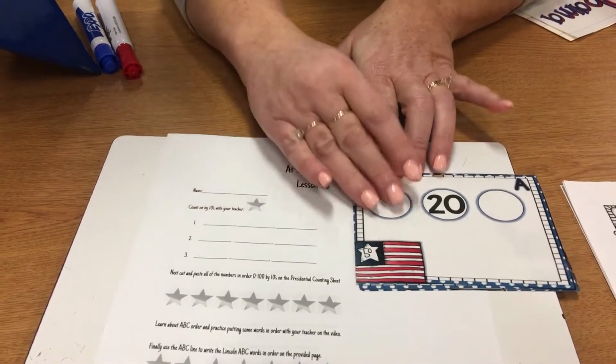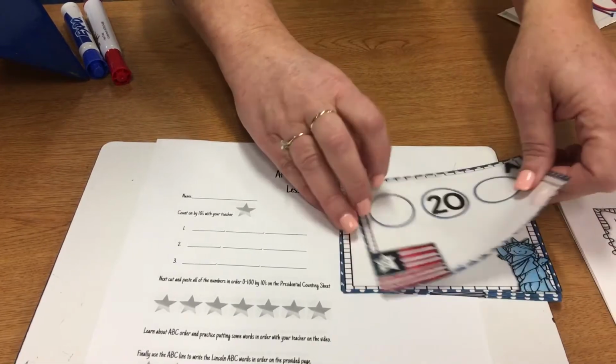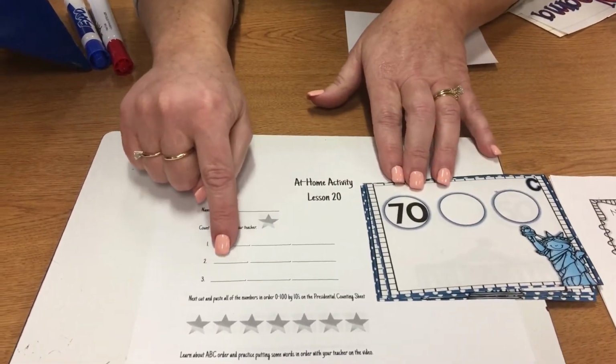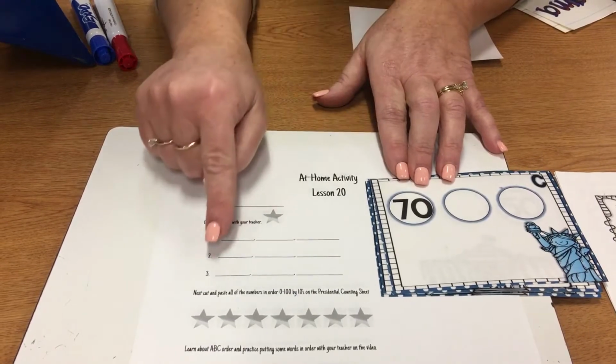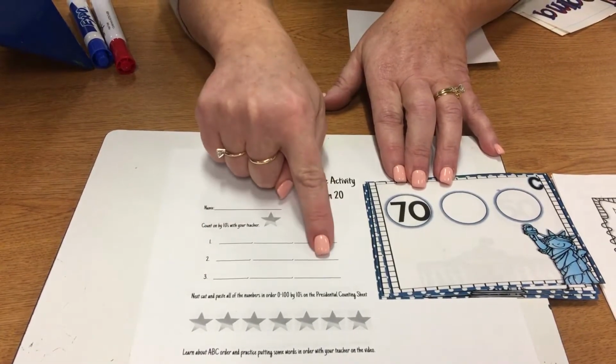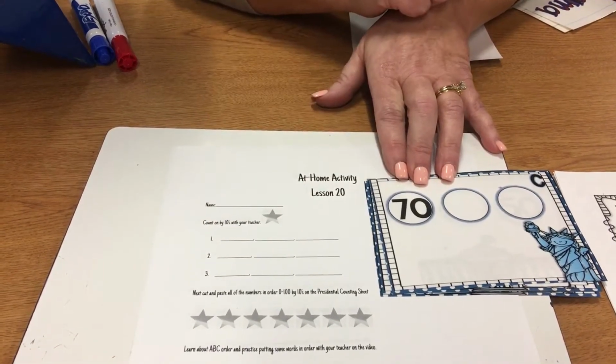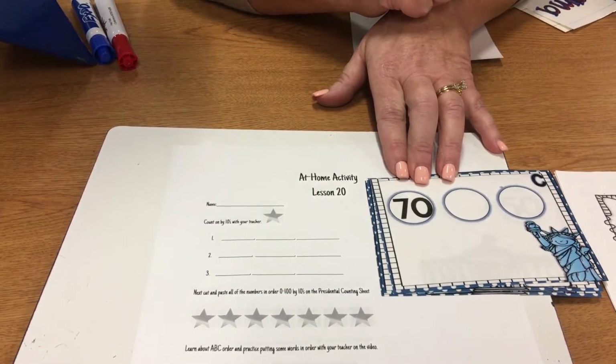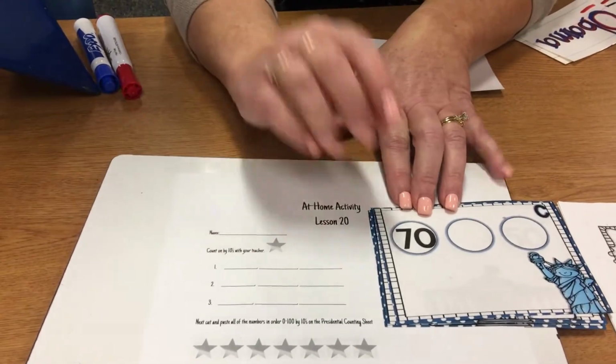So that was your first one. For your second one, you're going to start with 70, and then counting up, you're going to tell me what the next two numbers are if you were counting by tens. Put those right here.